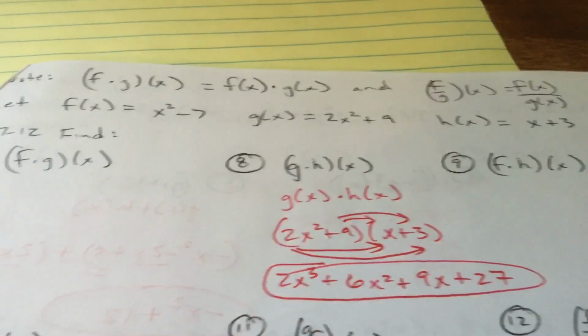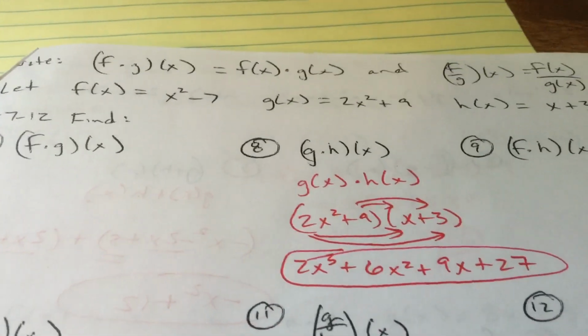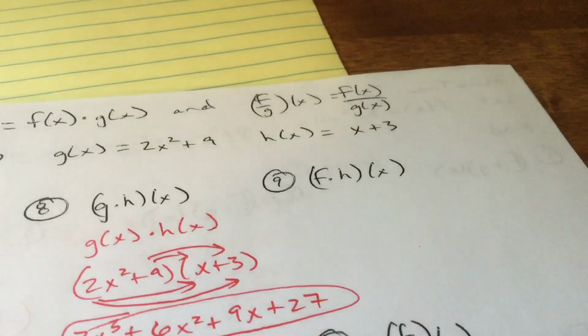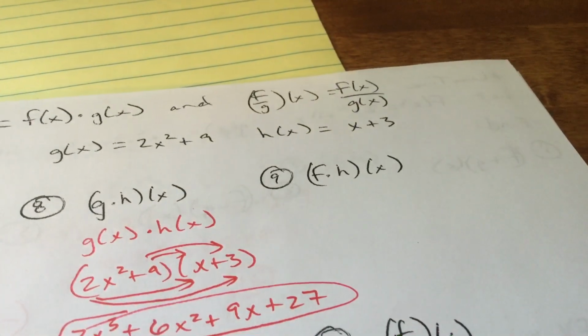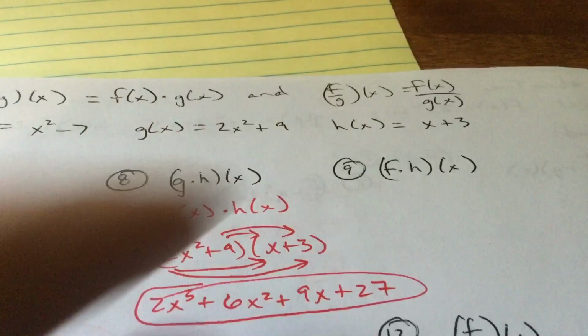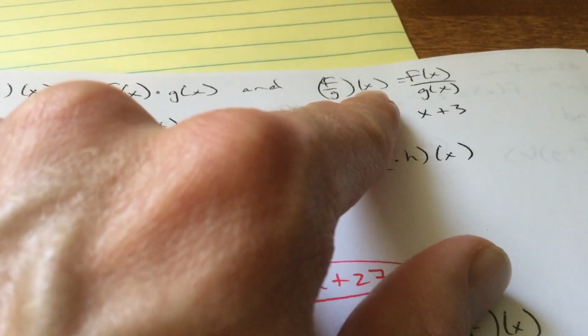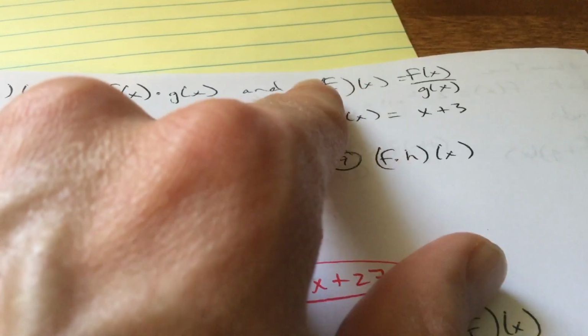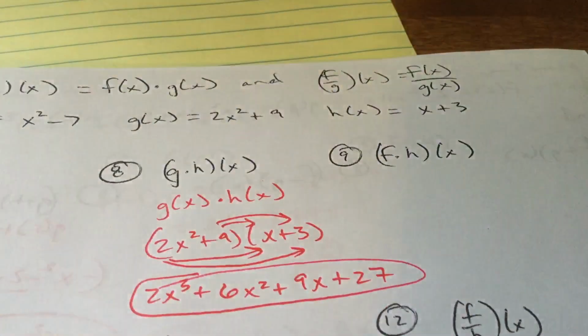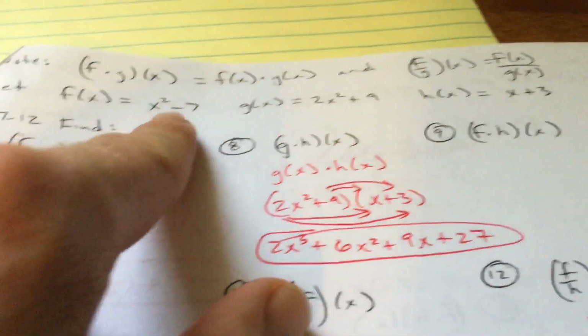All right. F times g of x, that's just f of x times g of x. And f divided by g of x just means f of x divided by g of x. Again, the x here means both functions are in terms of x. That doesn't mean multiply anything by another x. That just means both f and g are functions in terms of x, which is the only variable you see.